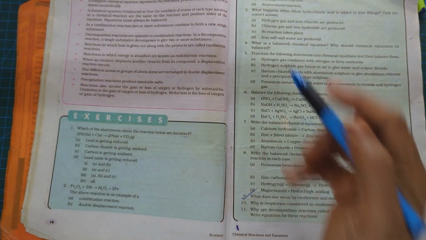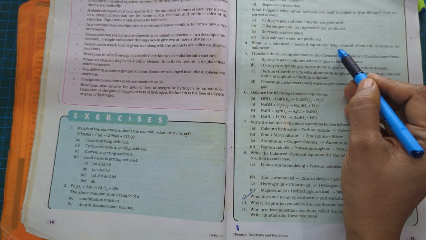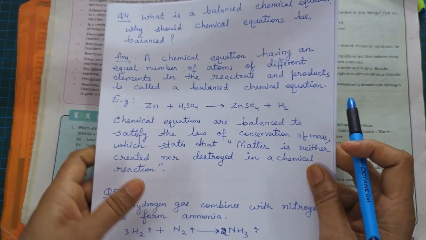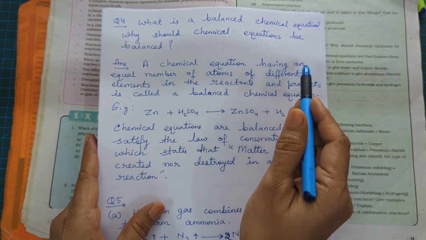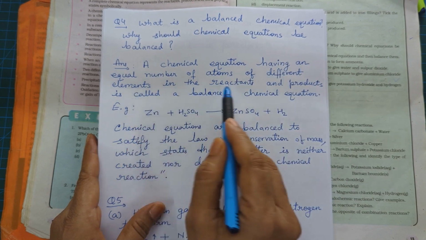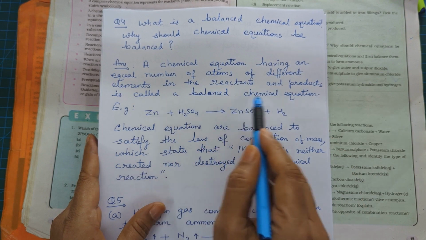The fourth question is, what is a balanced chemical equation and why should chemical equations be balanced? I have written the answer to this. A chemical equation having an equal number of atoms of different elements in the reactants and products is called a balanced chemical equation.